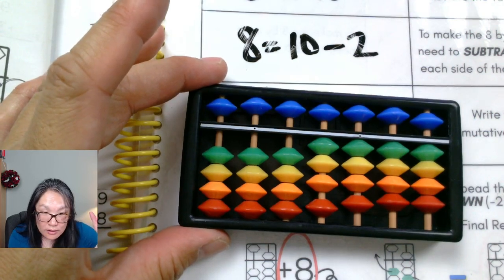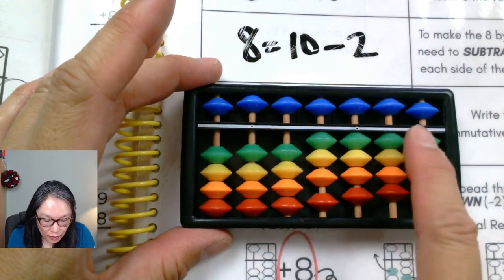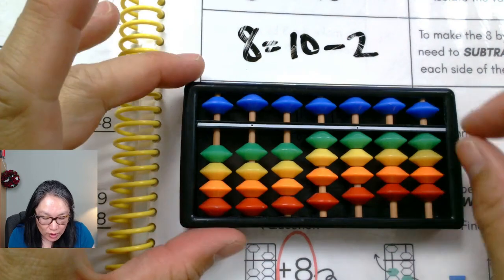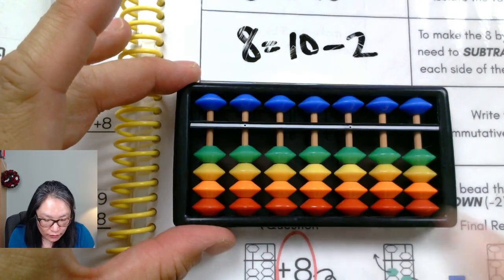And flick. Oh, flicked too hard, damn it! Because what happens is your answer becomes messed up. So you want to be careful not to flick too hard. Don't be like Zeus and don't flick too hard.